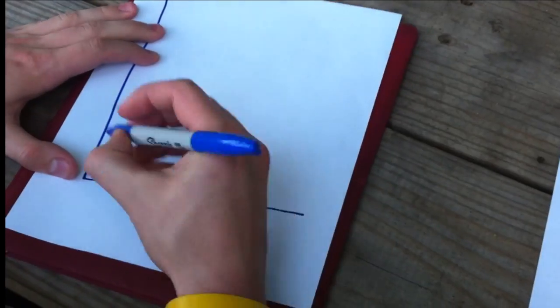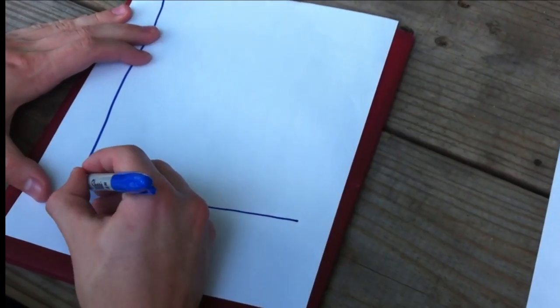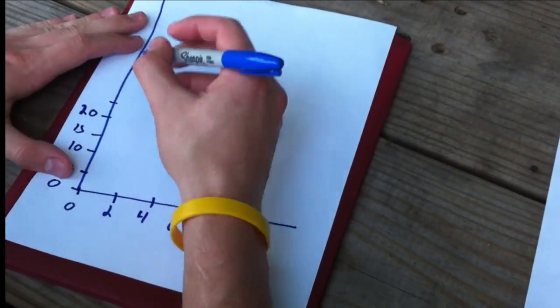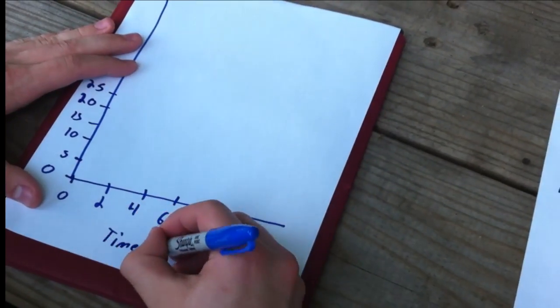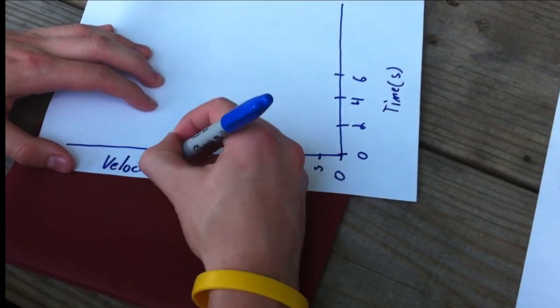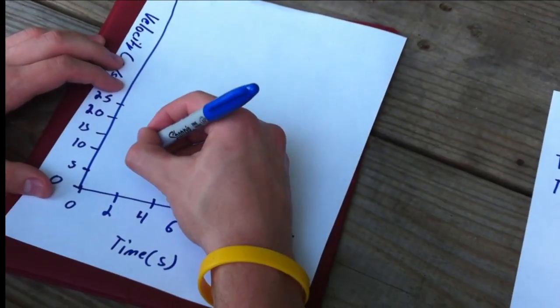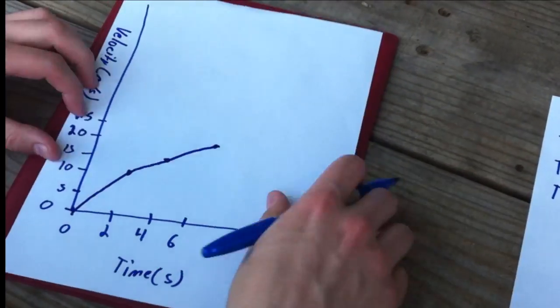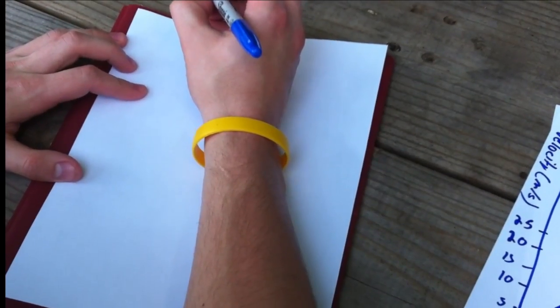Now we are going to graph this data. On the x-axis, in intervals of 2, we have our time measured in seconds. And on our y-axis, in intervals of 5, we have our velocity, which is measured in meters per second. Now we're going to graph our points. Now we're drawing our acceleration curve. Now we're going to find our acceleration.